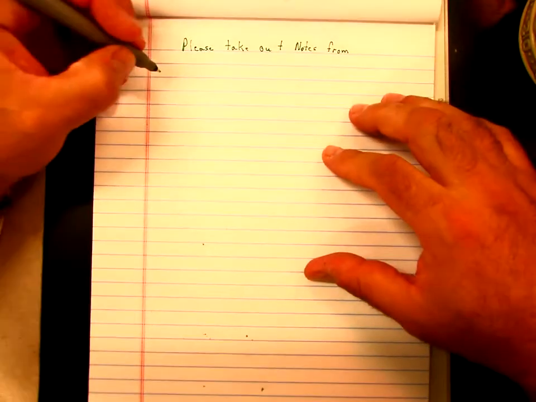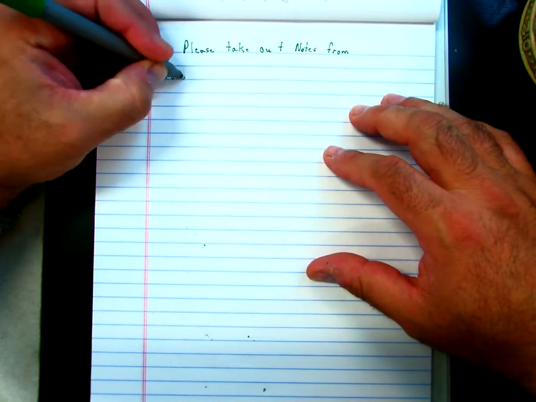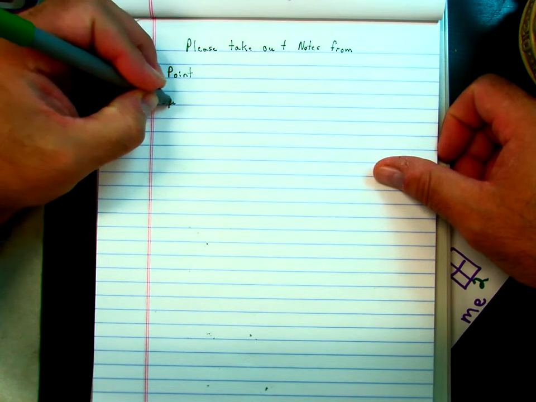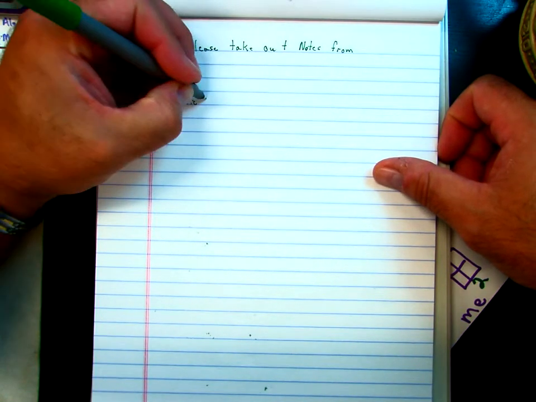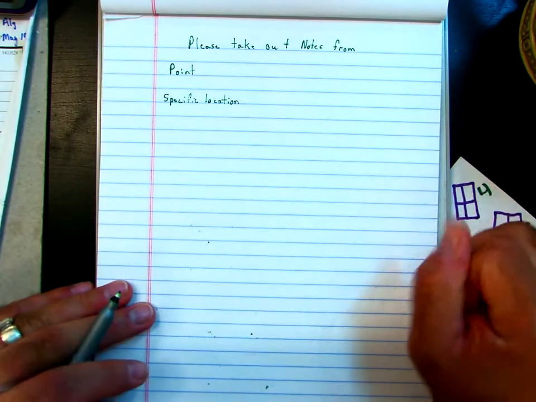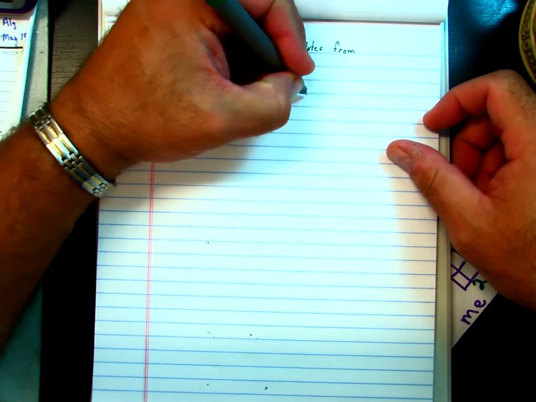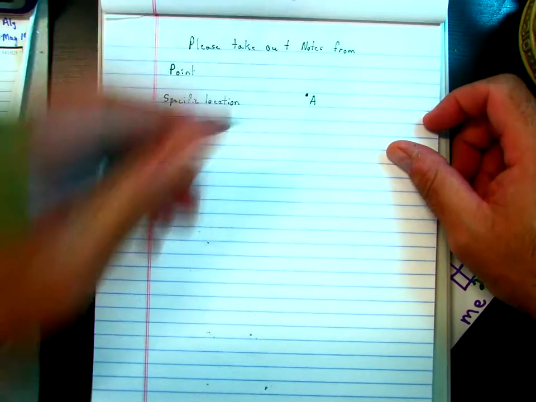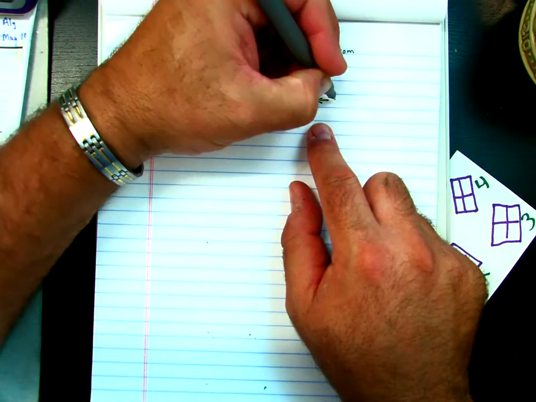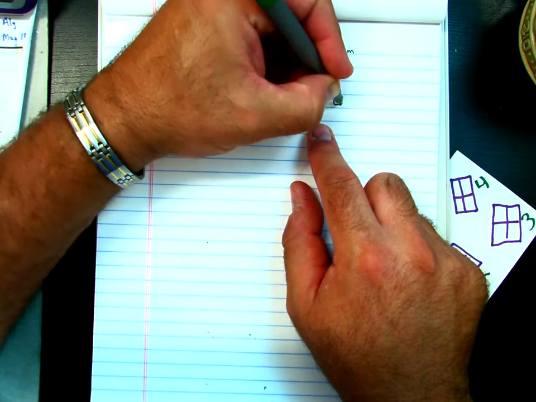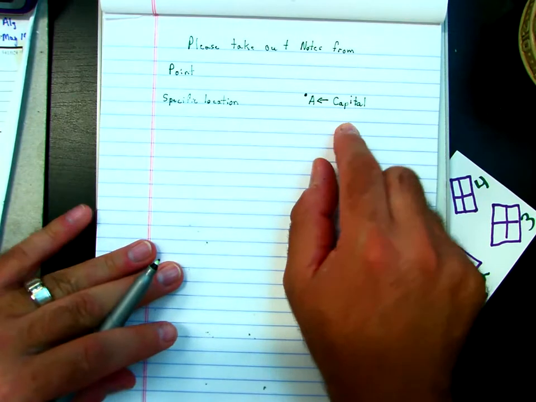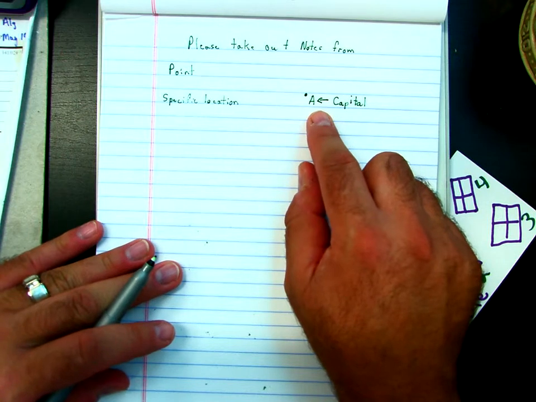The first one is a point. Okay, and hopefully you know that a point is a specific location. Okay, and then of course on the other flashcard you would have something like that. Now it's really important that you understand that this is always capital. There's a huge difference in geometry between lowercase and capital letters. Capital letters are always points.